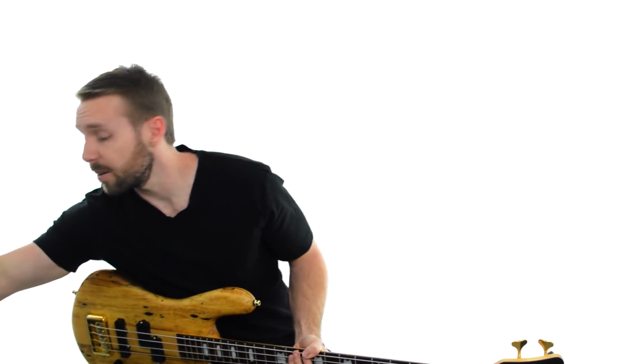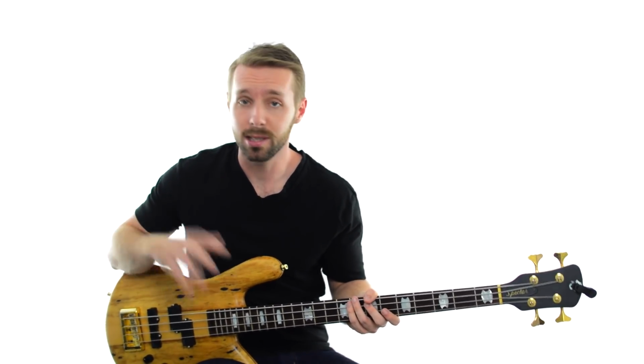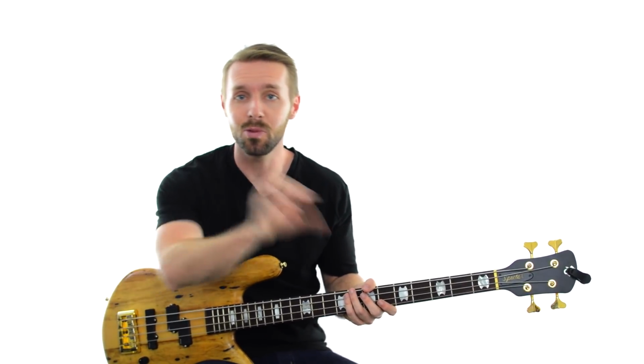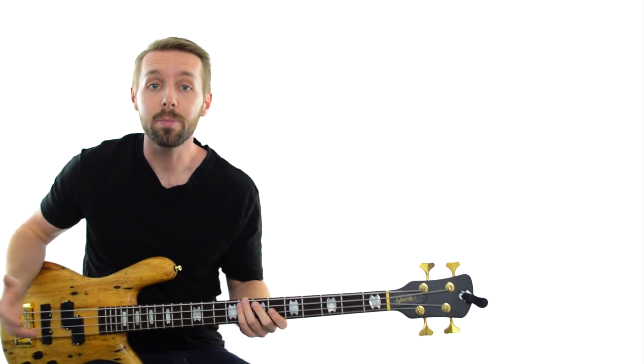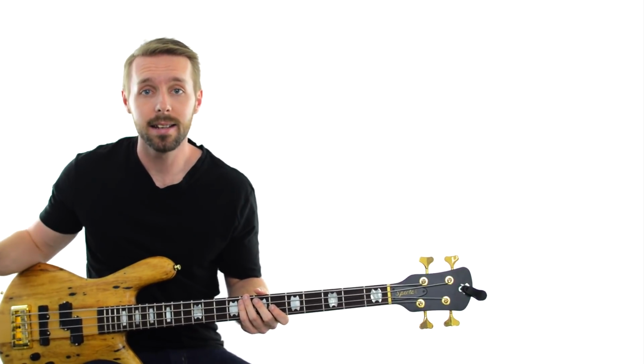Yeah? So, in short, if you're using the modes, you really have to make sure that you're using the right modes over the right chords, just like we did then. G major, G Ionian, D mixolydian over the D chord, Aeolian for the E chord, C Lydian for the C chord. Contrast that with playing the pentatonic shapes over the exact same track.